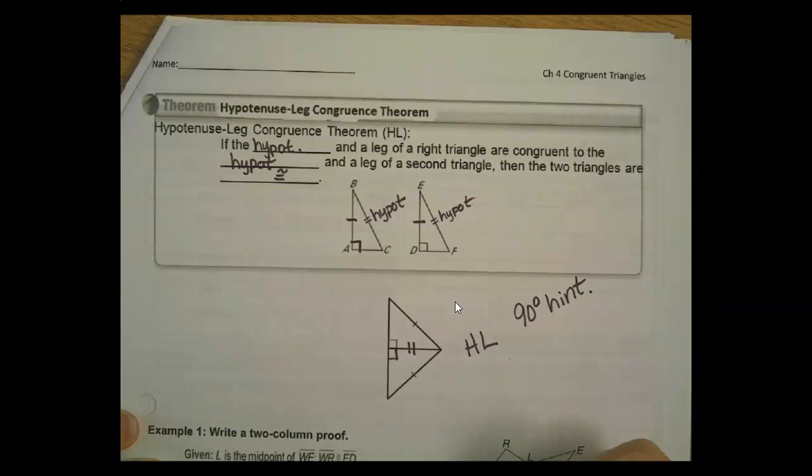So this line and this line are parallel. Okay, so we need to prove that these two angles are congruent. Again, we know that these two are going to be congruent because of vertical angles. Let's see, L is the midpoint, so that's given.